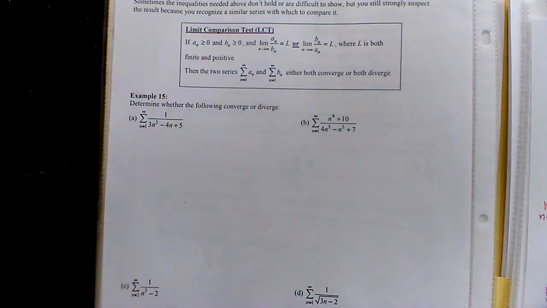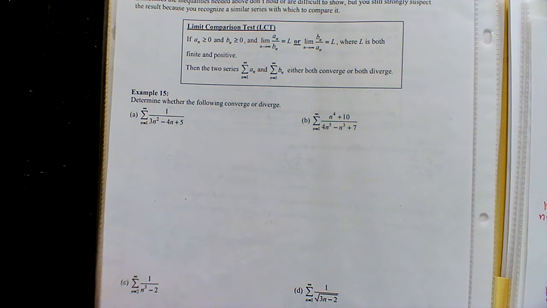Okay. So the next one, I think we may have introduced it and read through it, but we didn't start any examples, but we'll just start from the beginning again. So we're going to talk about the limit comparison test.